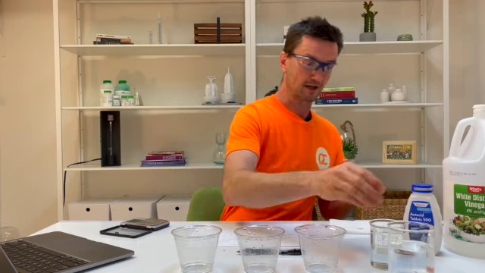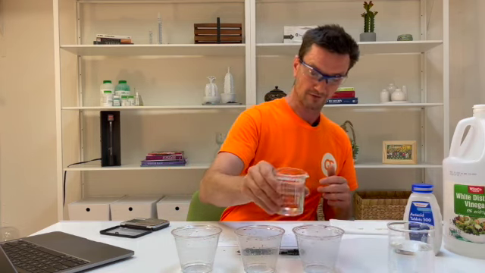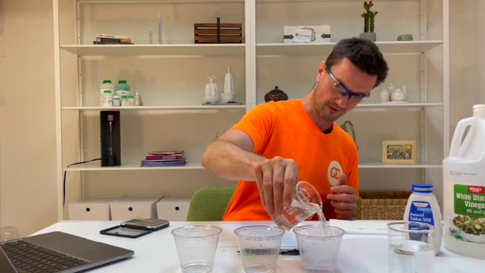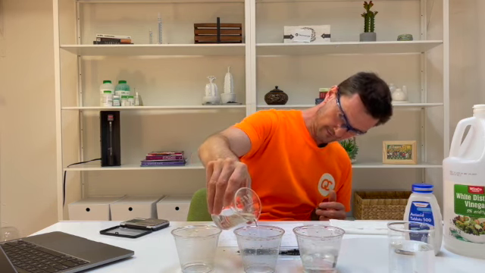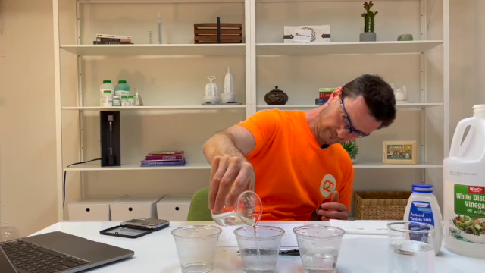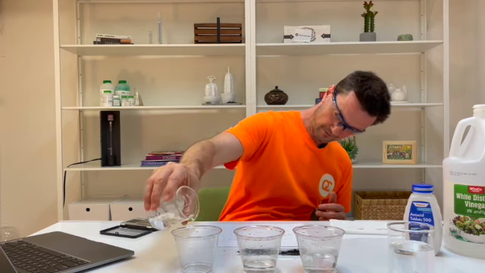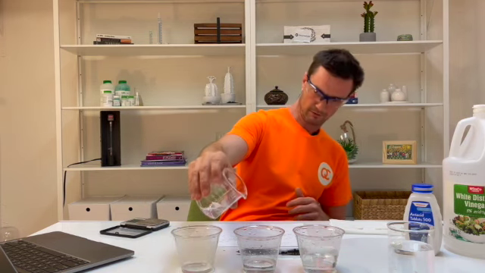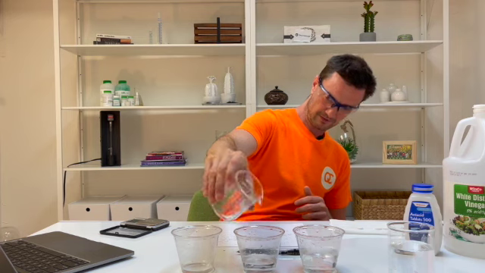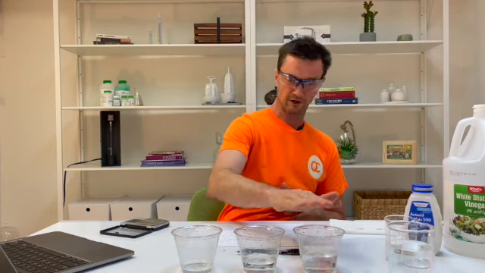I'm going to make 3 solutions of vinegar. One's going to be 100% vinegar, one's going to be 1 part vinegar, 1 part water, one's going to be 1 part vinegar, 2 parts water. So let me make my 100% solution right now. So this is vinegar. So now I'm going to do half that. And then this will be a third of that. Okay. Maybe a little bit more here. And you can see I'm just eyeballing it. Okay, so that's 100% vinegar.